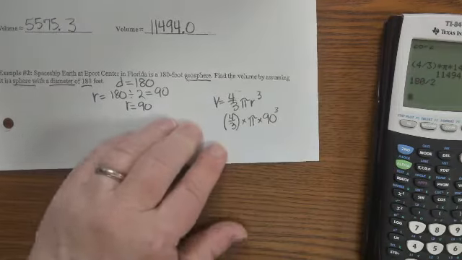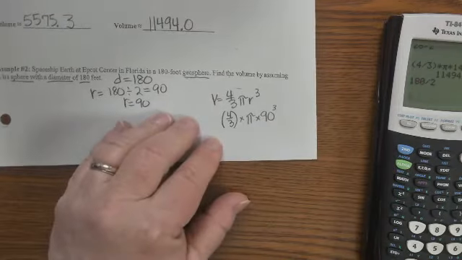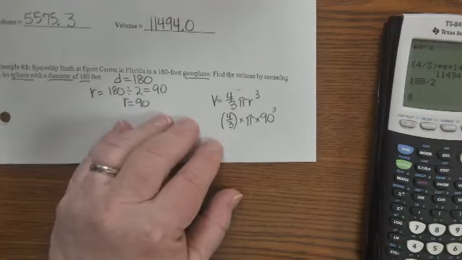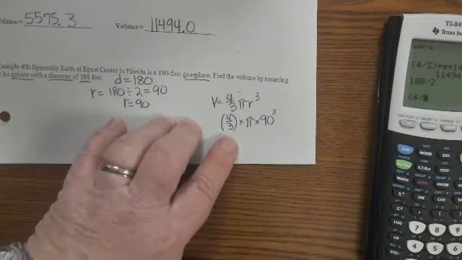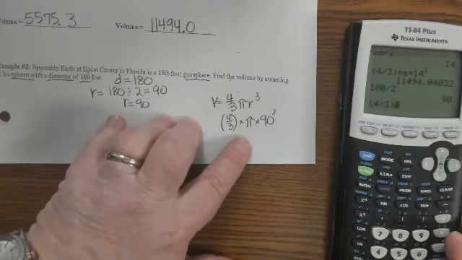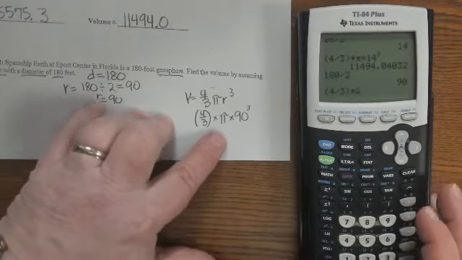This is going to be a really big number because that 90 cubed, that's 90 times 90 times 90. That's a lot. So parentheses, 4 divided by 3 parentheses times, I hope you're putting this in your calculator.